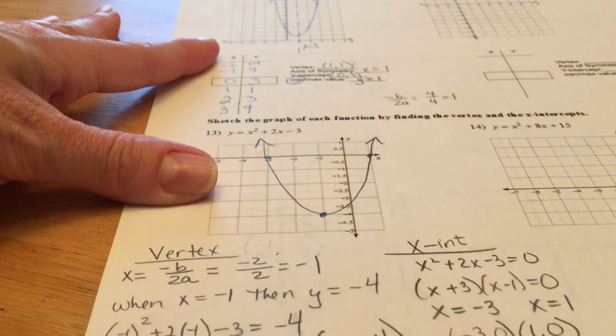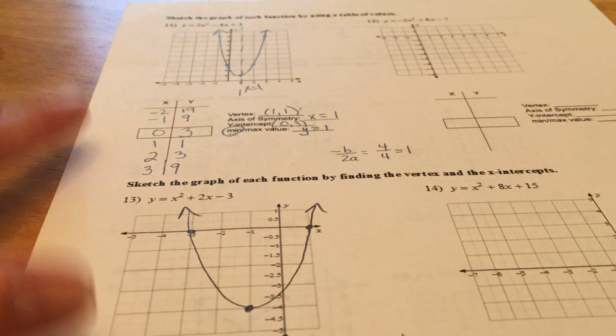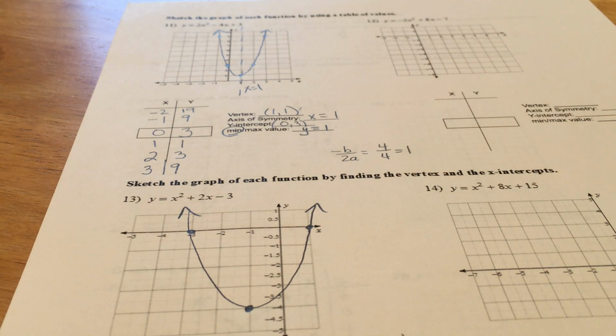13 and 14, I did 13, you're going to do 14. Here it asks you to sketch the graph by finding the vertex and the x-intercepts. Well, the vertex is the highest or lowest point, and we did that when we were finding those projectile motion questions. So I'm going to show you how to do that, how to find the vertex.